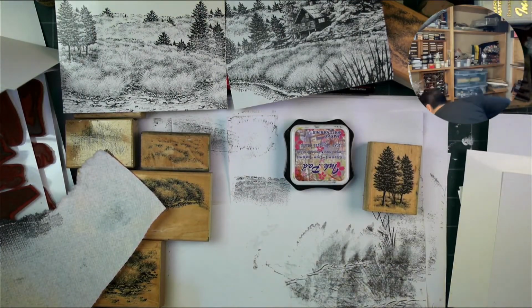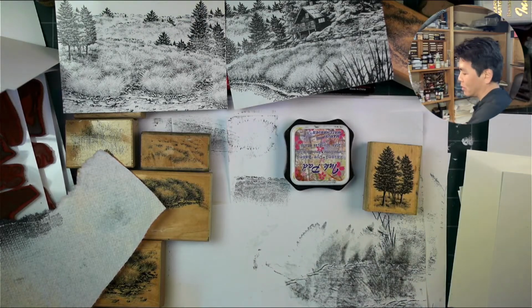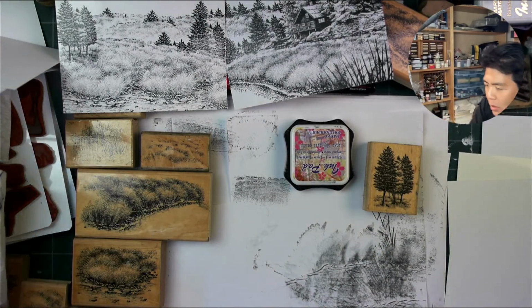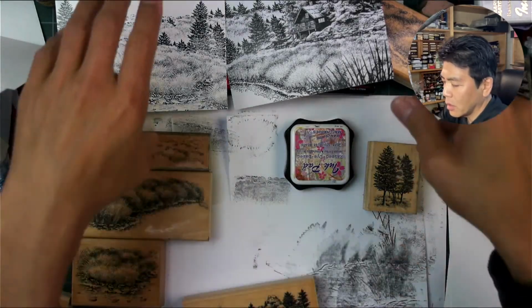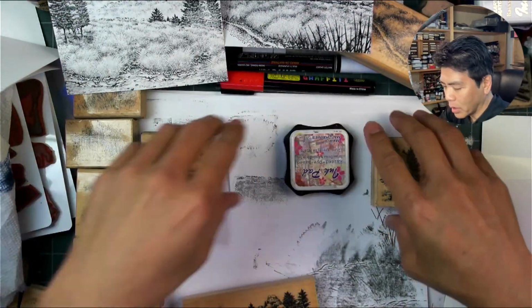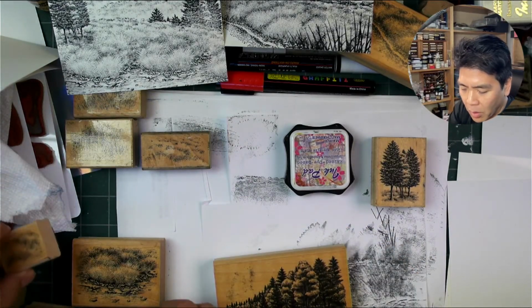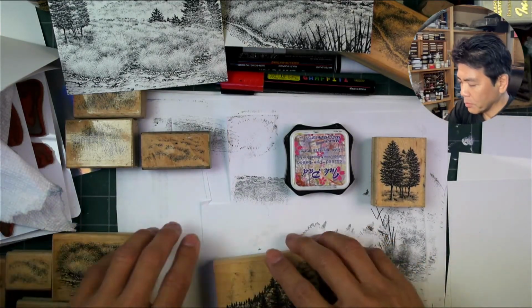Okay, I got an avalanche of stamps around me here. Let's see. All right, let's do a couple other things right here. I think you guys are going to get the gist of this blending thing. This is old hat for a lot of you.